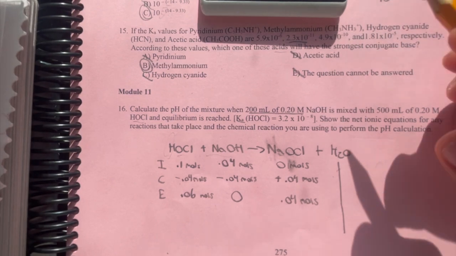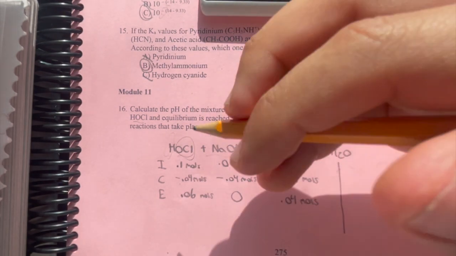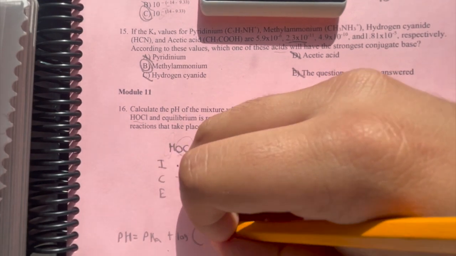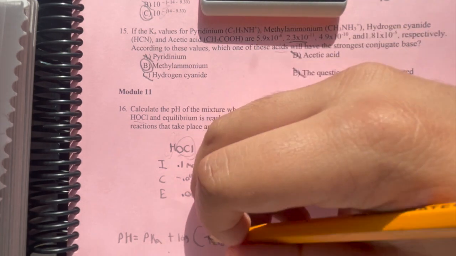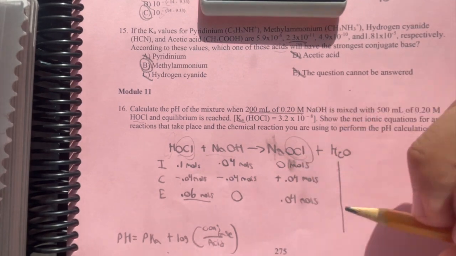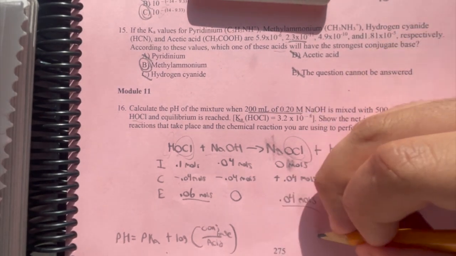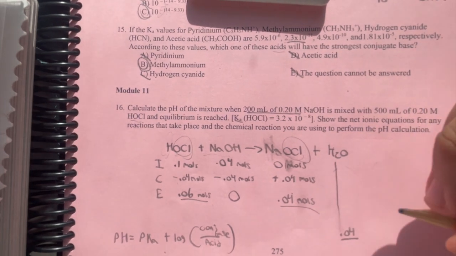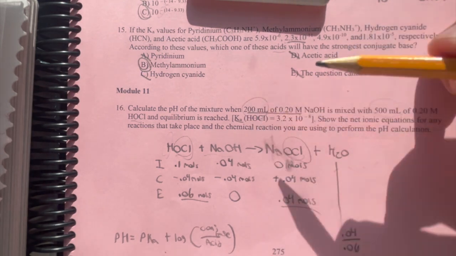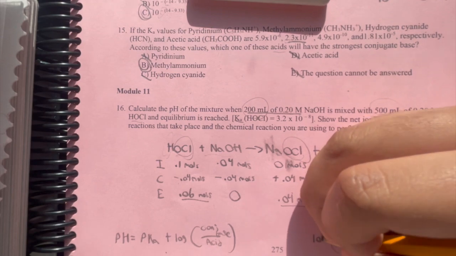What we have here is a buffer because we have a common ion. Because we have a common ion, we could just use the Henderson-Hasselbalch equation. pH is equal to pKa plus the log of acid over conjugate base. We have our acid, and this would be its conjugate base. Let's just do that real quick. Conjugate base is 0.04, and it's all right if you do it in moles. You can also do it in concentration in molar. All you have to do is add up these volumes and turn your moles into molarity, but this works just as well with moles, so that's fine.